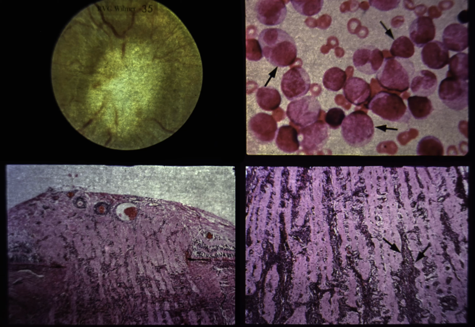Upper right. Peripheral blood smear shows numerous large immature lymphocytes. Lower left. A histologic section from a similar case shows diffuse infiltration of the optic nerve by leukemic cells, resulting in marked elevation of the optic nerve head. Lower right. A high-power section of the retrolaminar optic nerve shows extensive leukemic infiltration.